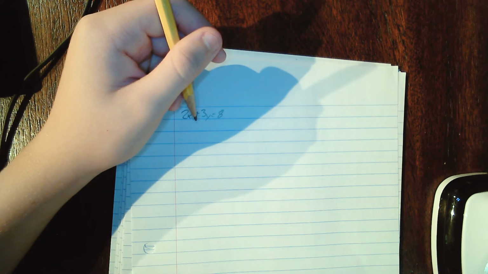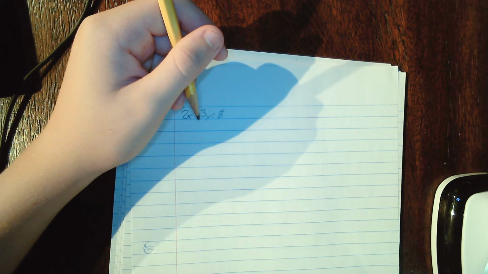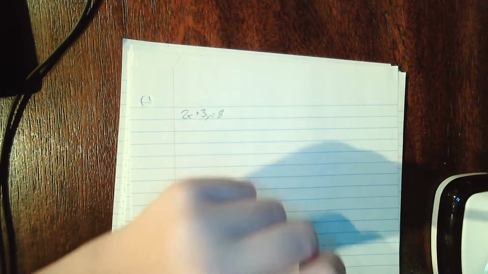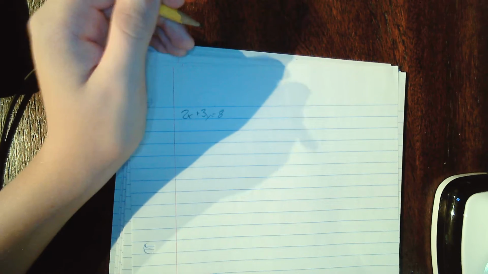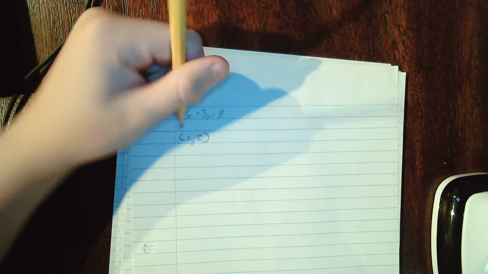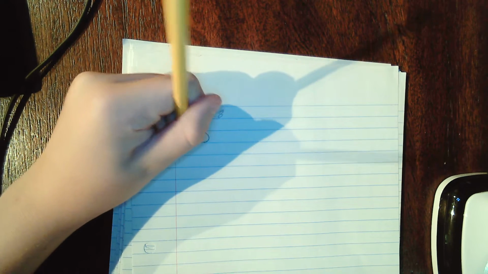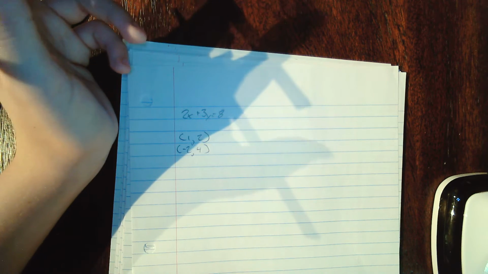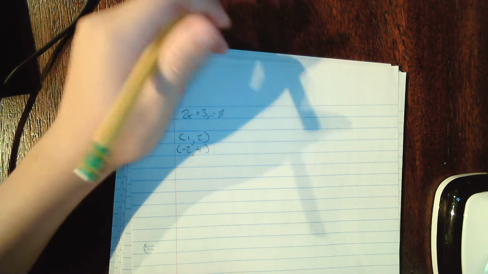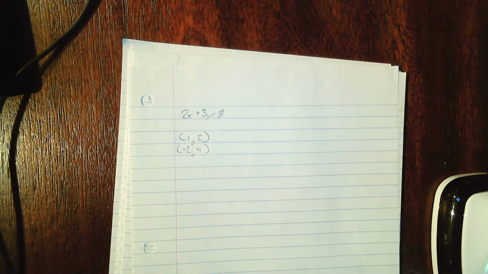Technically, there should be an infinite number of solutions. Maybe not, actually. I don't think so. Let me give you some. We have 1 and 2, because 2 plus 6 equals 8. We have negative 2 and 4, because negative 4 plus 12 is 8. I'm going to give you a moment: pause the video and try to come up with at least 2 more answers.